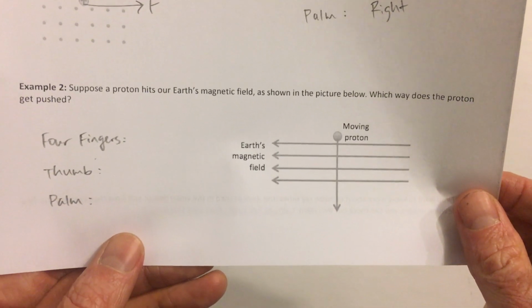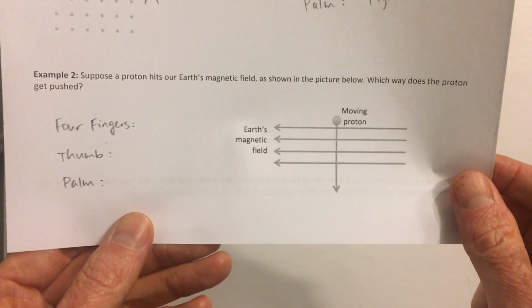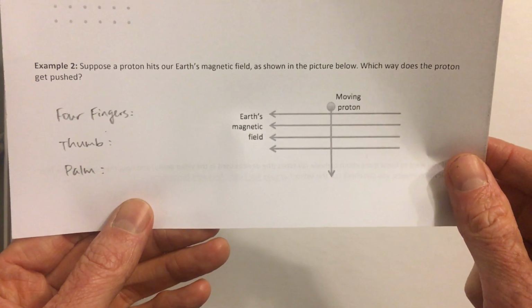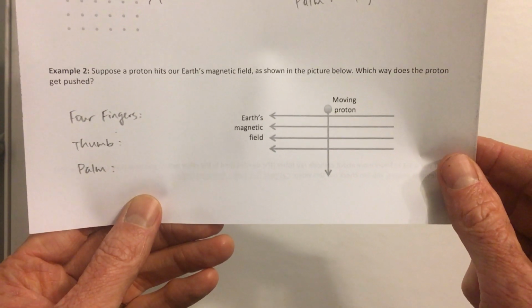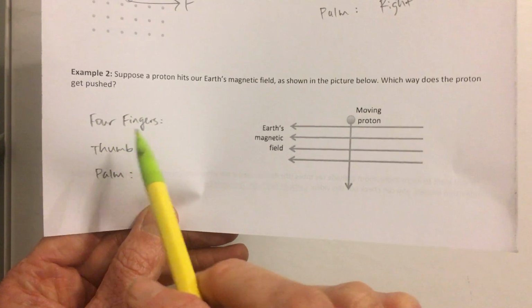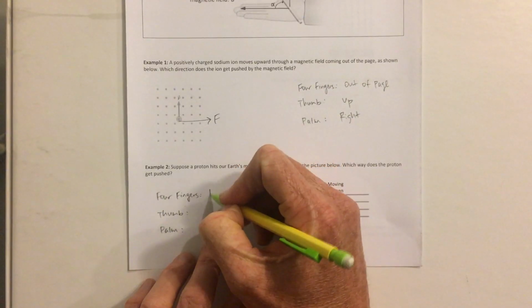Suppose a proton hits our Earth's magnetic field, as shown in the picture below. Which way does the proton get pushed? Okay, so here we go. 4 fingers are going to be pointed in the direction of the magnetic field, which is to the left.